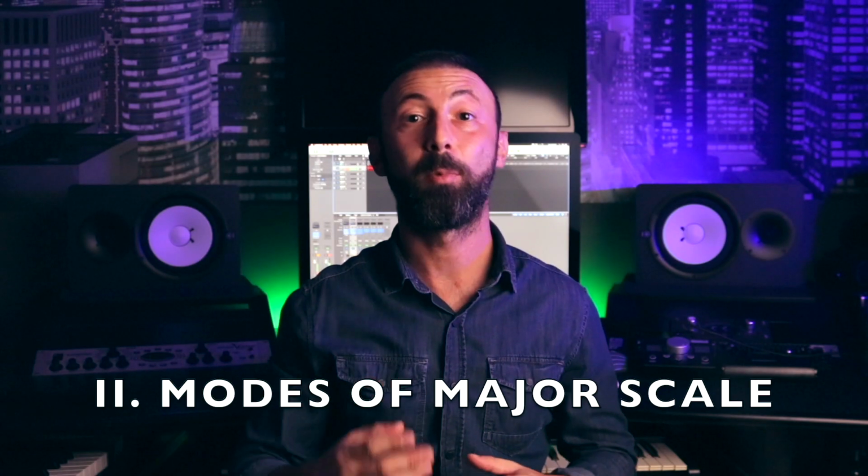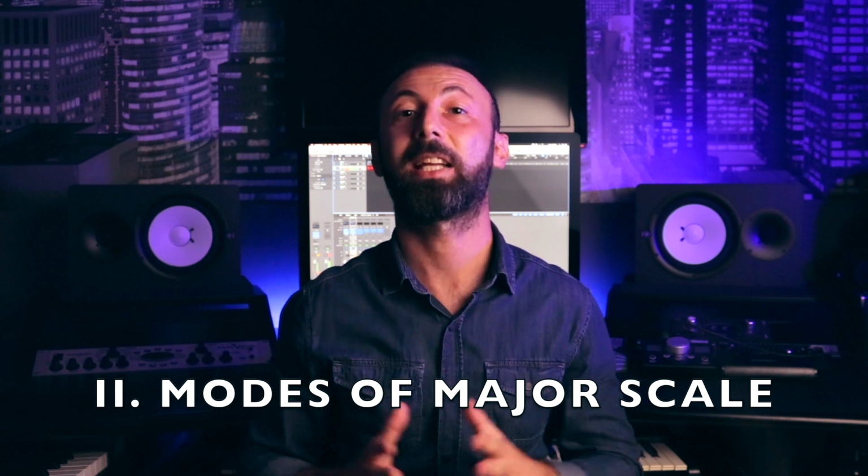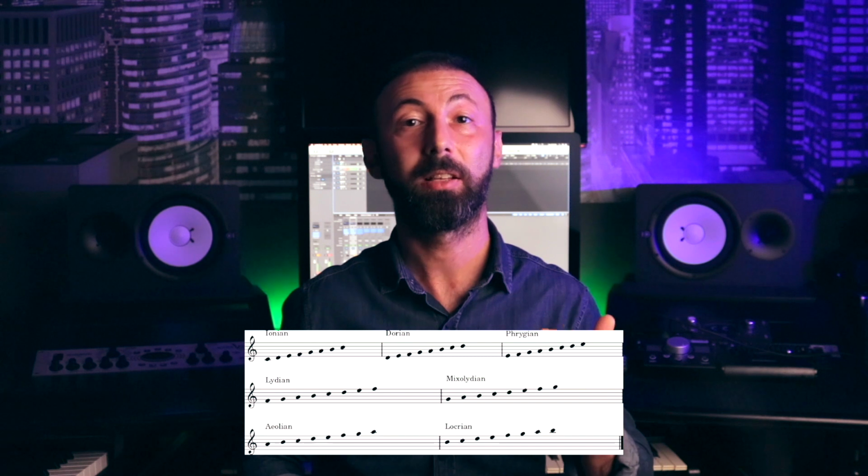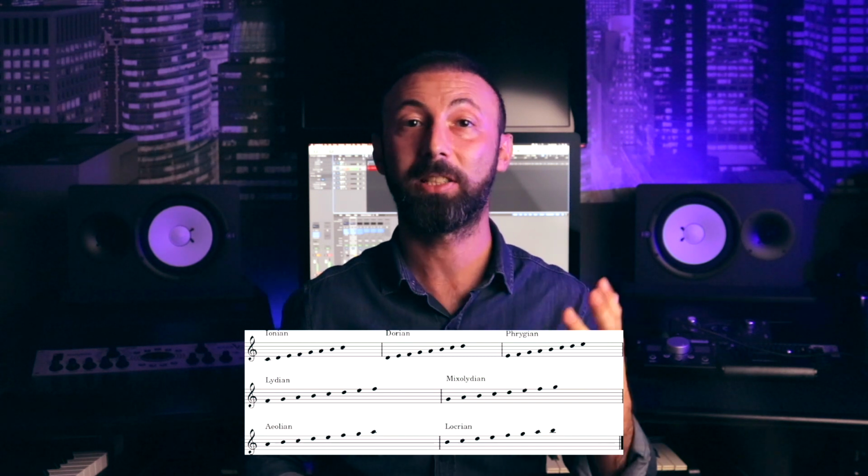Number 2. Modes of a major scale. Every major scale has 7 modes. The modes are called Ionian, Dorian, Phrygian, Lydian, Mixolydian, Aeolian, and Locrian. You don't need to kill yourself to memorize all these weird scale names, but you must know the function of each scale and you have to be able to play all in 12 keys.